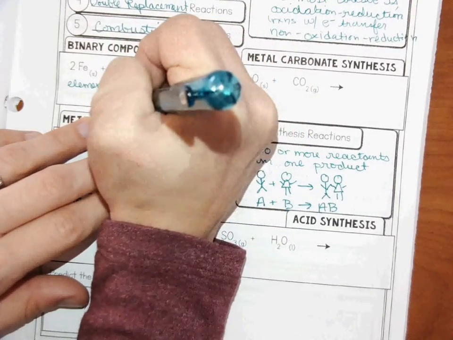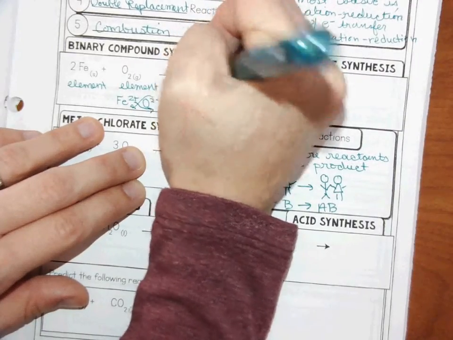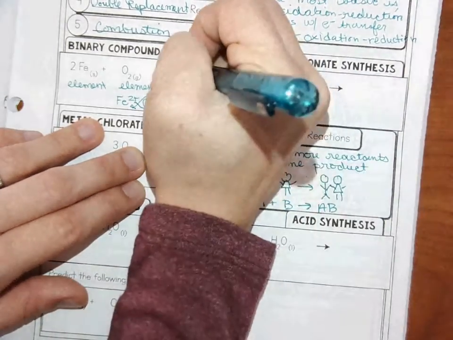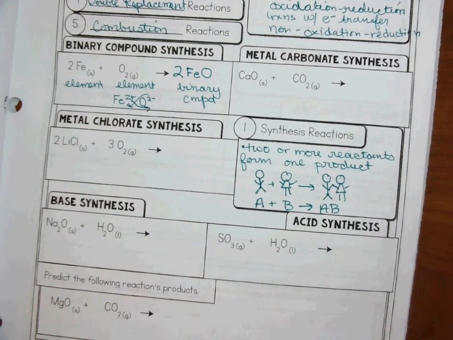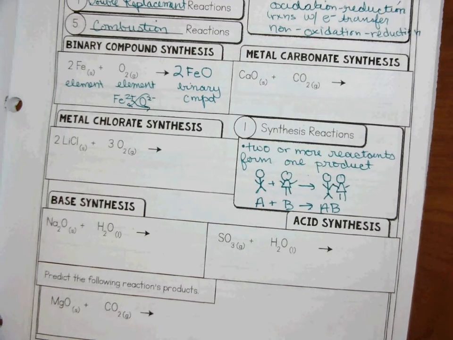And then crisscross my charges. I'm going to get FeO. And to balance this, I'm going to put a 2 in front. So that is binary compound synthesis. That one's nice and easy. Just find the charges of each one and crisscross them to find the product.